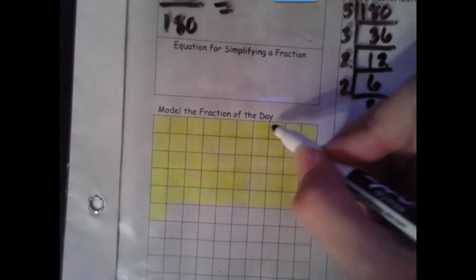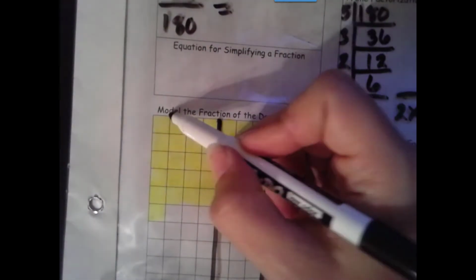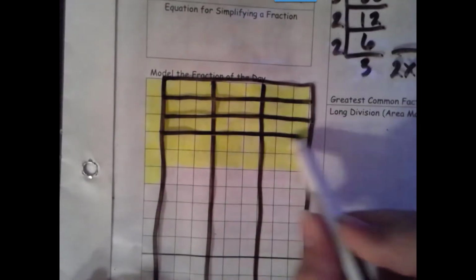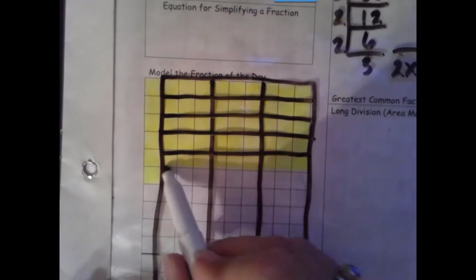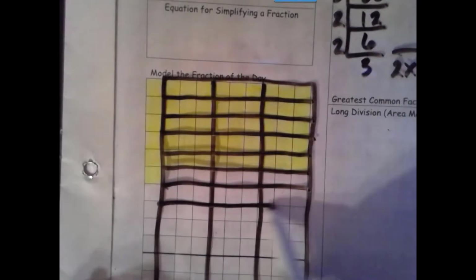Let's make our groups of 3. Remember, your groups do not have to look like mine, but you want to keep your shaded separated from your unshaded, and you want to make sure that they have 3 in each group. So we're doing our division with our model. When you divide, you're doing repeated subtraction, or we're putting them into equal groups.